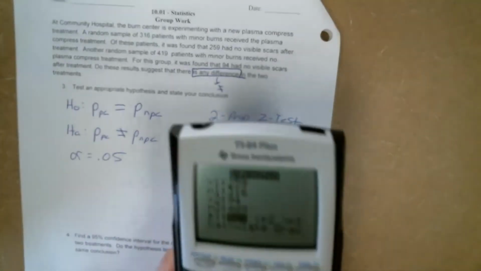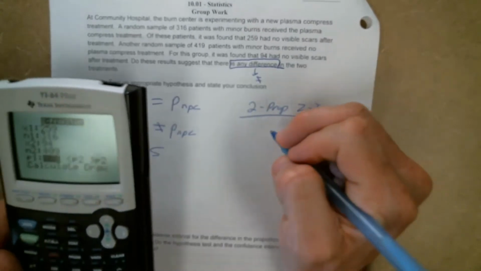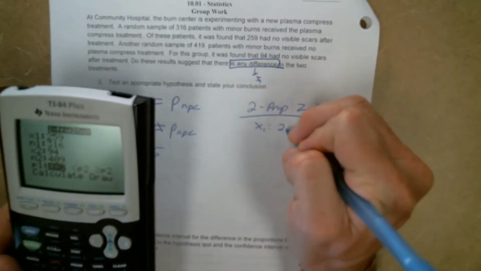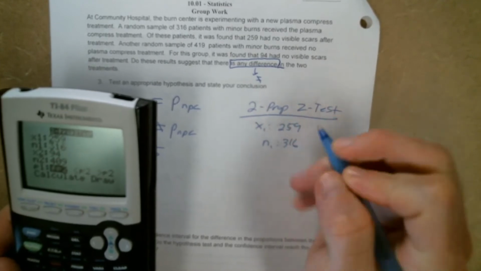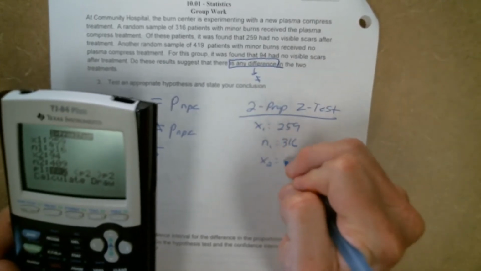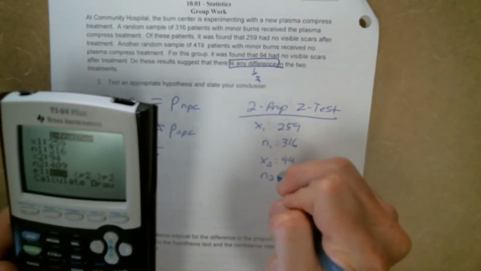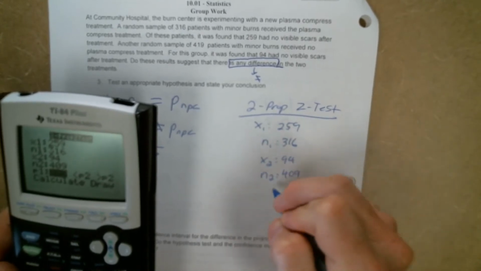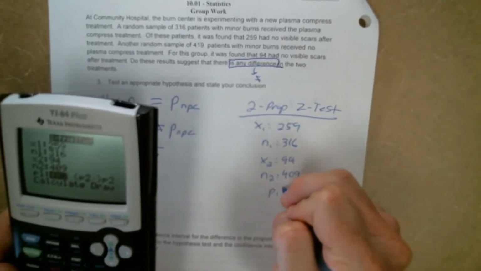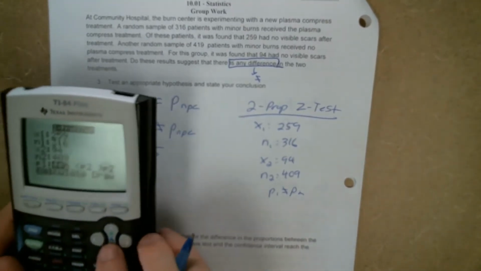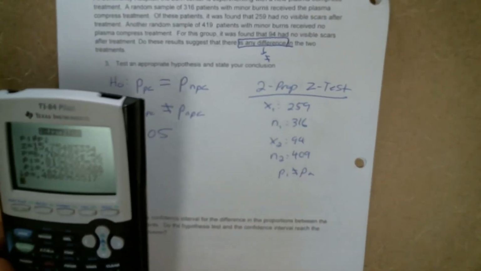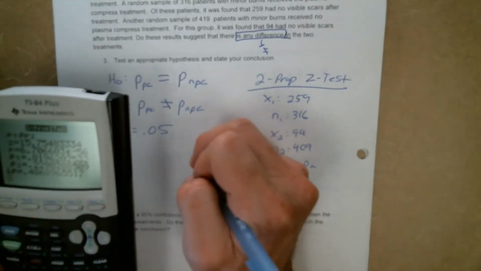And again, we're doing a not equal to in this situation. So X1 is 259, N1 is 316, X2 is 94, N2 is 409, and we're doing that P1 does not equal P2.